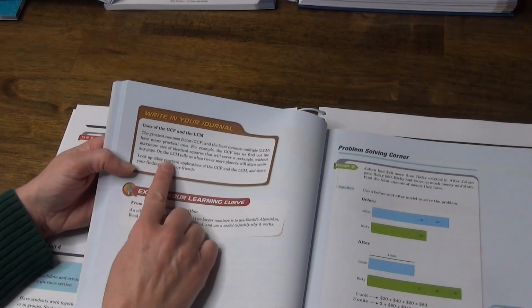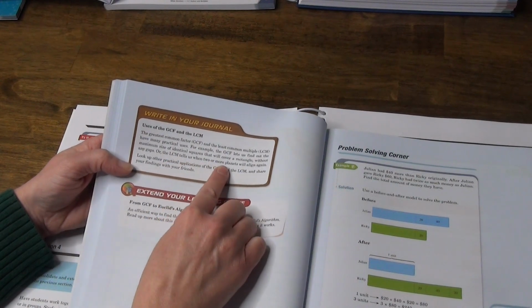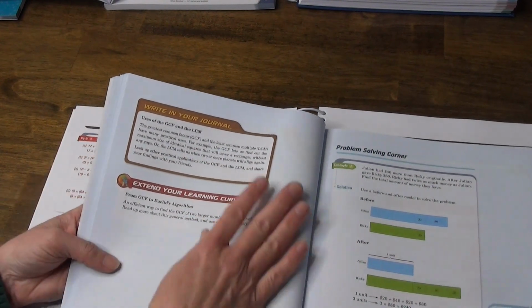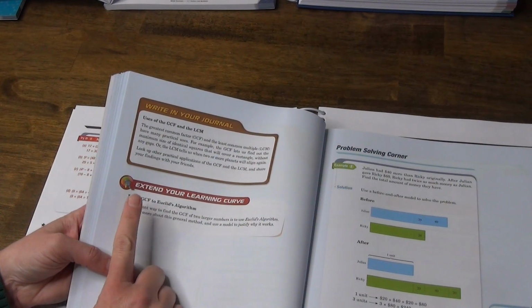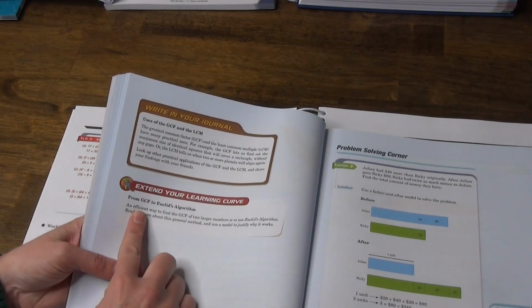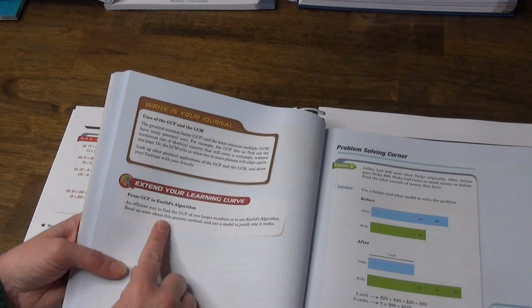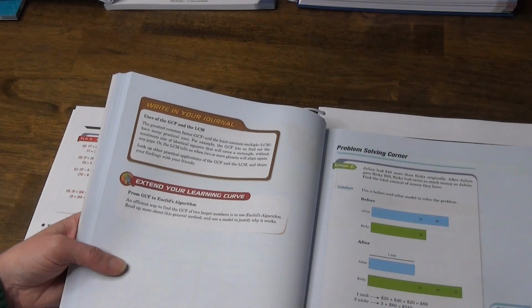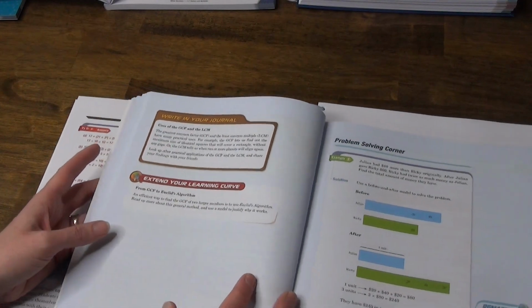It has them look up other practical applications of those things, and how 2 or more planets will align again, things like that. And then we have our extend your learning curve. On this one right here, it's actually referencing an algorithm, and it is having them read up more on that algorithm and use a model to justify why it works.